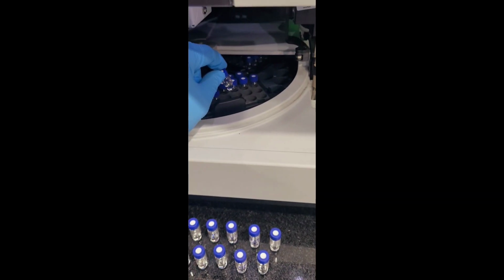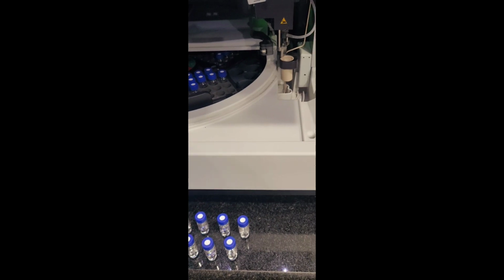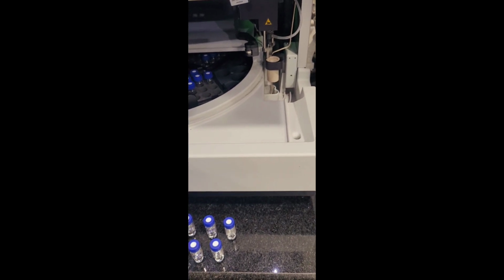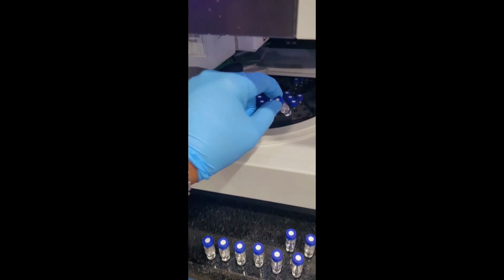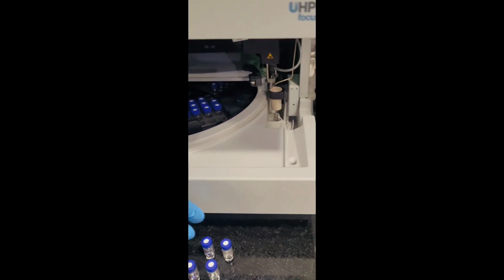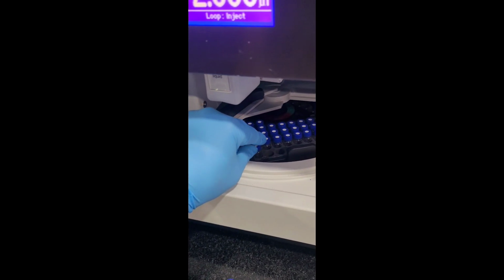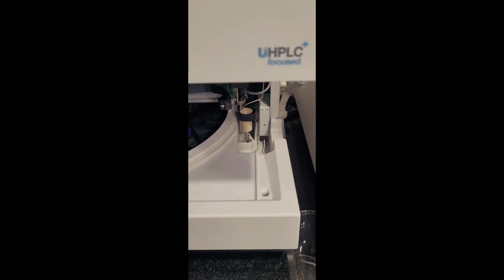Now one by one I put the vials into this tray where injection will take place. There are 12 samples altogether.